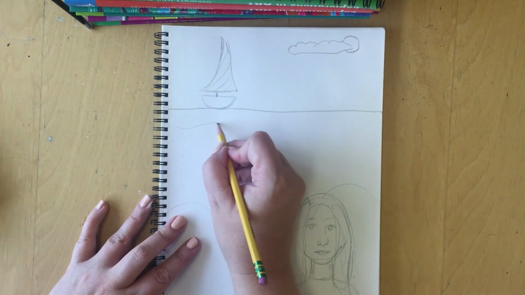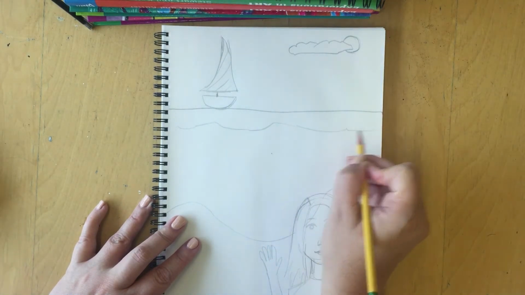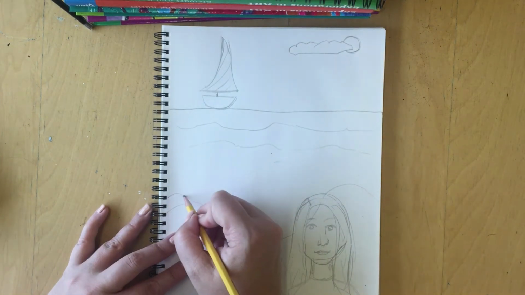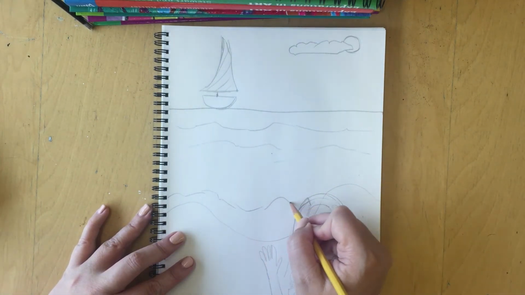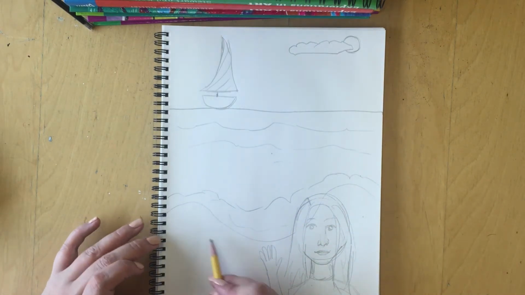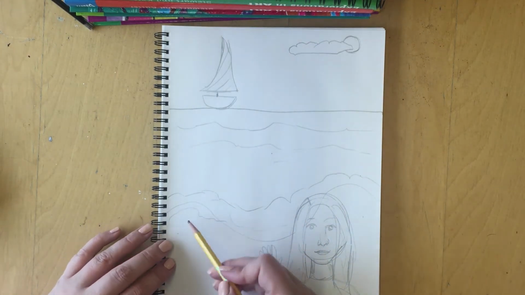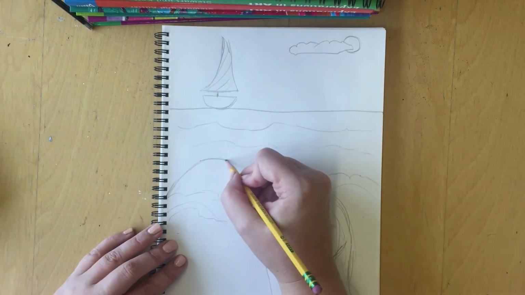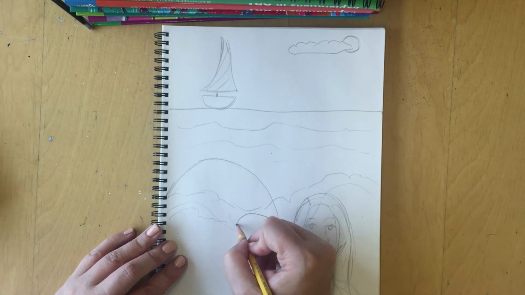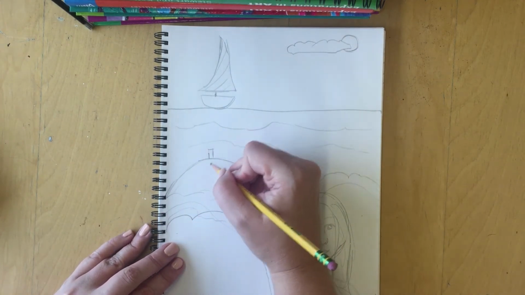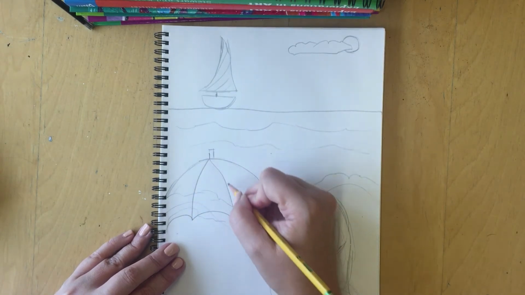Let's see, maybe I'll put some lines for the waves coming in. And the wave gets a little bit white down here, so I'll put a little line for that too. I'm also going to put in a beach umbrella. So I'm doing an overlap here. And my beach umbrella this summer kept blowing away. It was so windy.